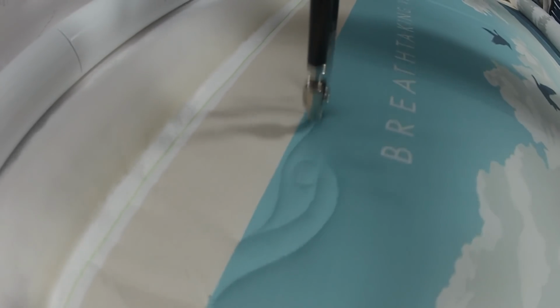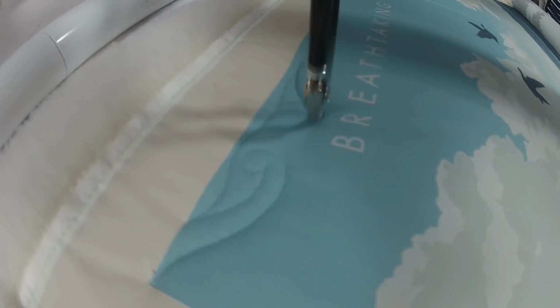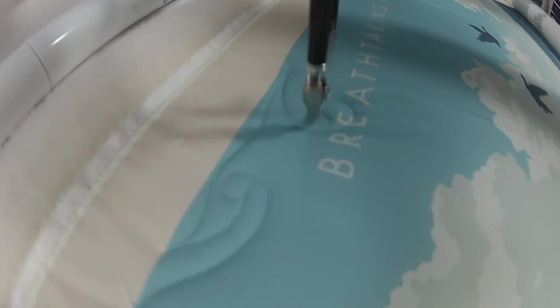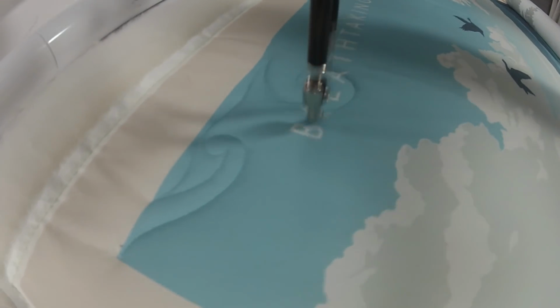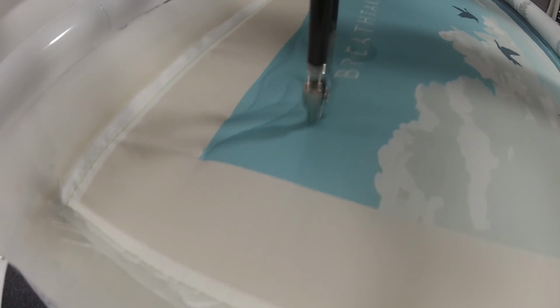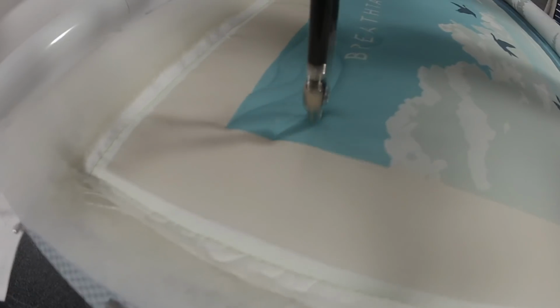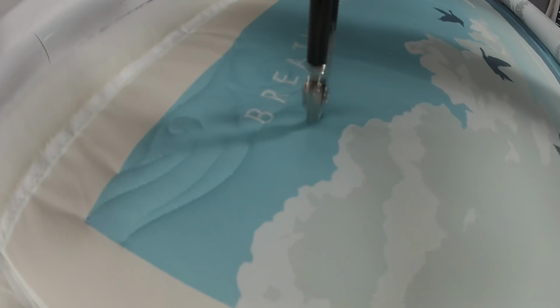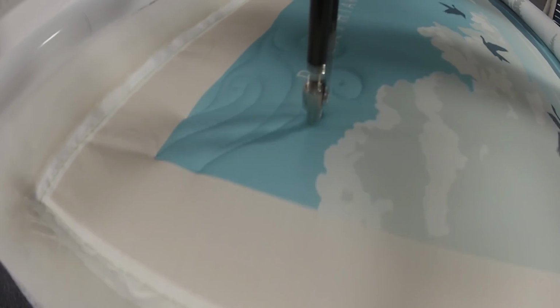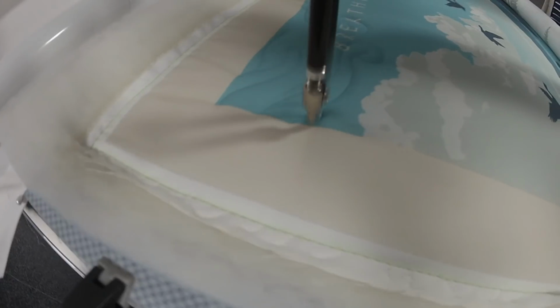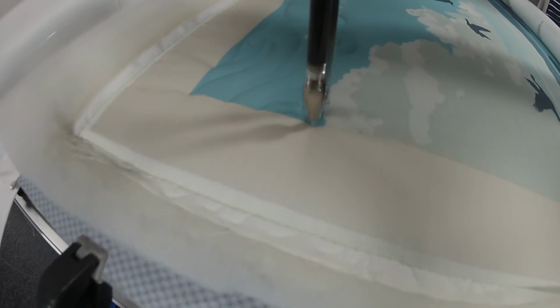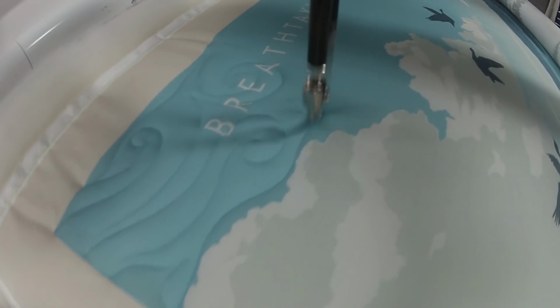Well, we can actually see that pretty well. So I'm just trying to fill in that space. I can do little pieces here to really fill it in.